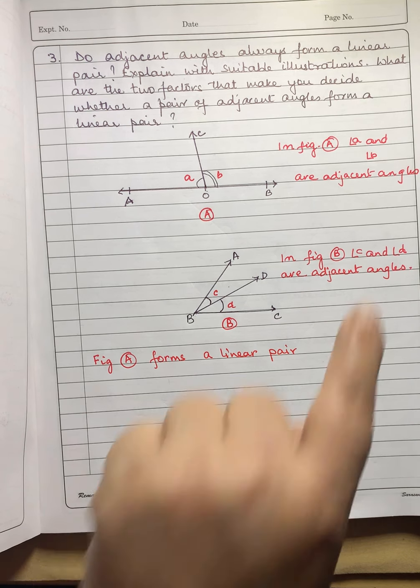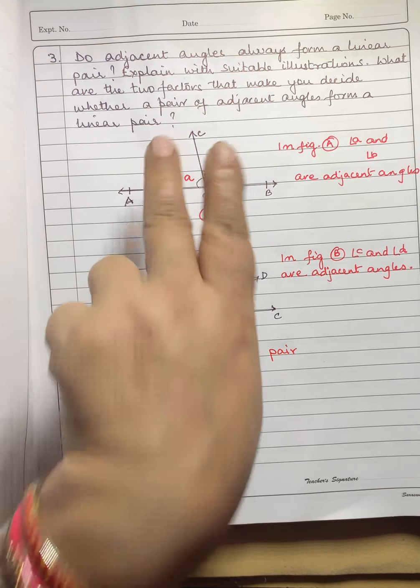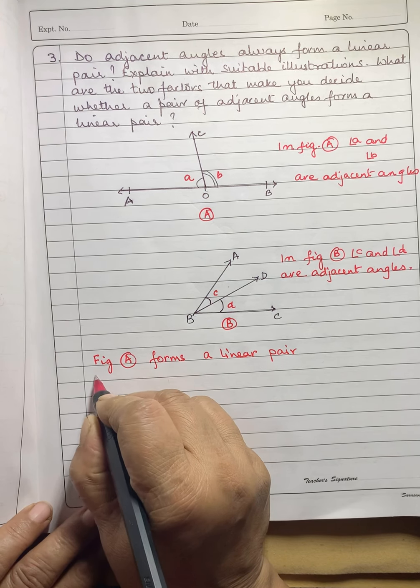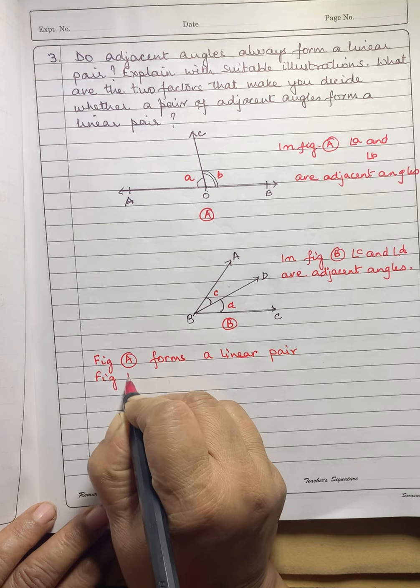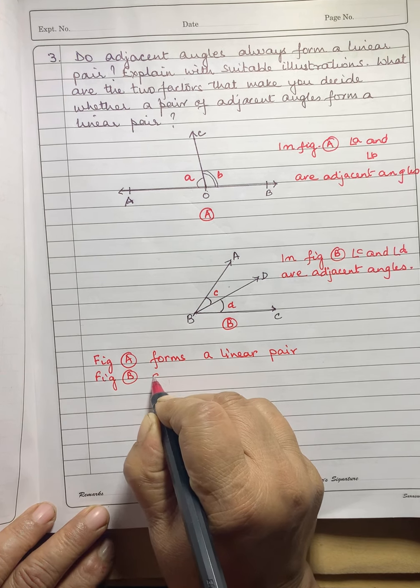Figure A, adjacent angles are there. Figure B also, adjacent angles are there. But figure A forms a linear pair. Figure B does not form a linear pair. Now, why is it that A forms a linear pair?